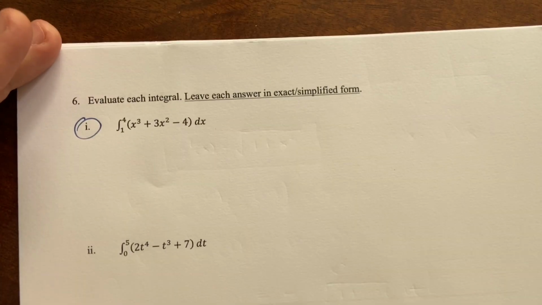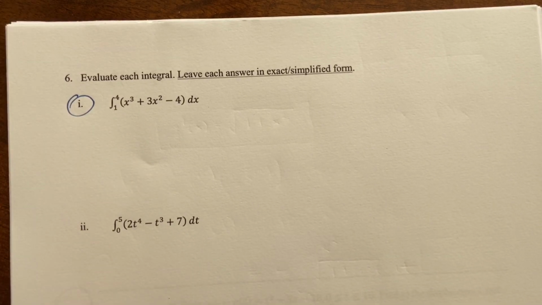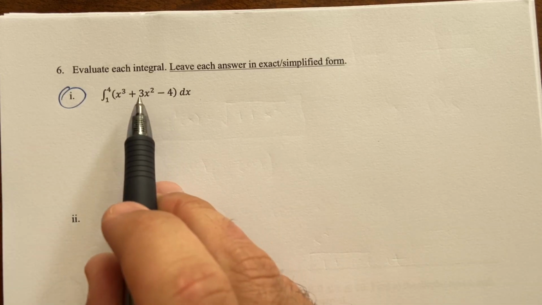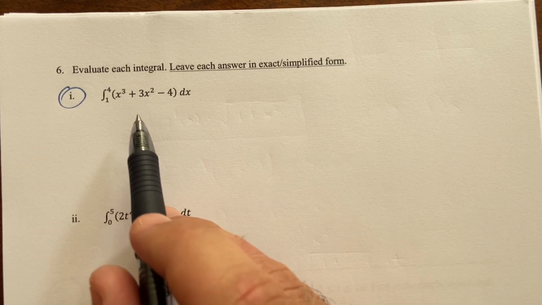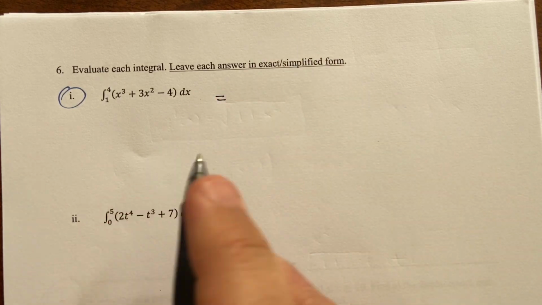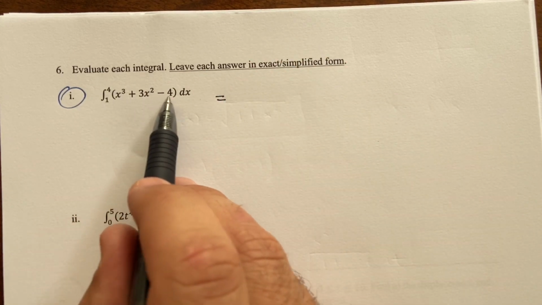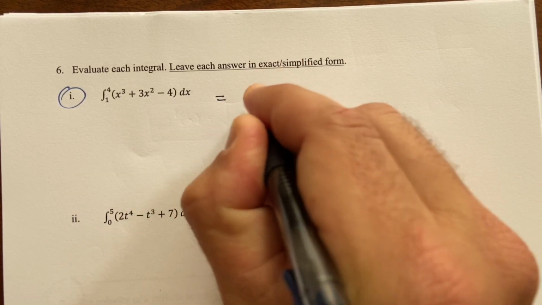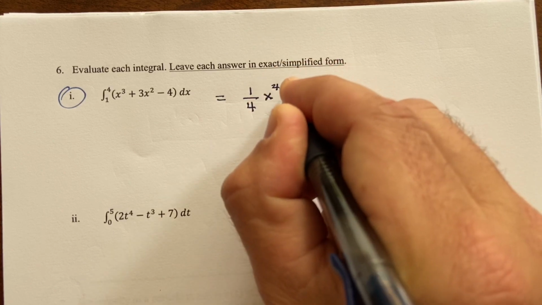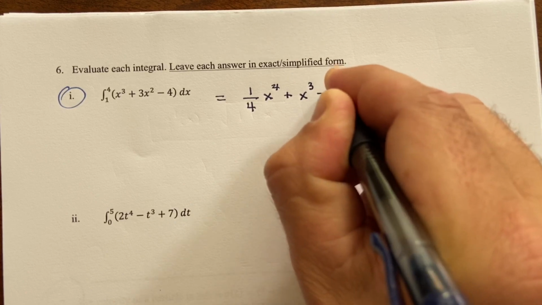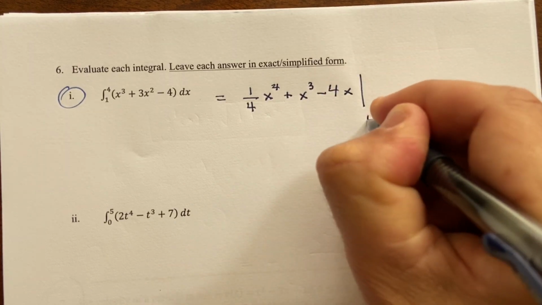Moving on to number 6. It says evaluate each integral, leave each answer in exact simplified form. So now we're just going ahead and integrating. We don't need the limit of the Riemann sum or anything like that. So finding the antiderivative of this integrand here, we'd have 1/4 x to the 4th plus x cubed minus 4x, evaluating from 1 to 4.